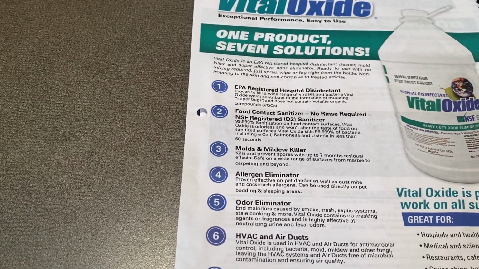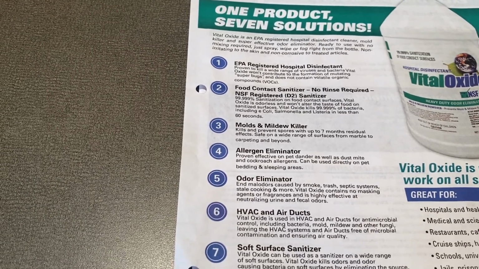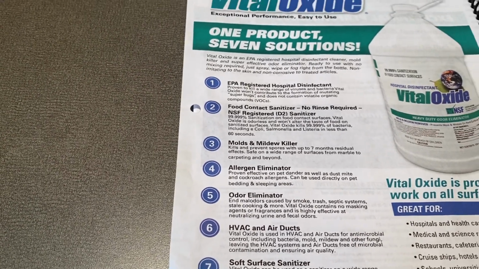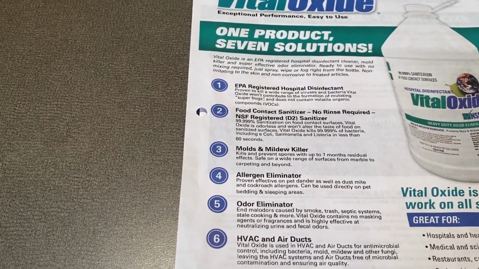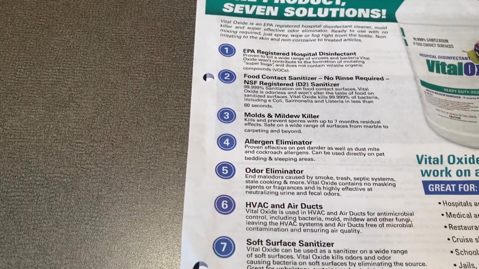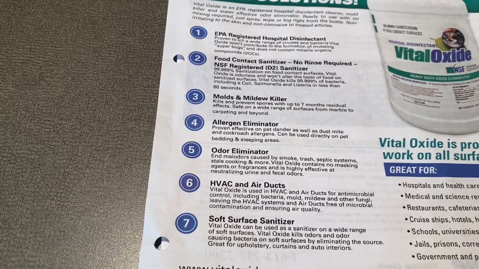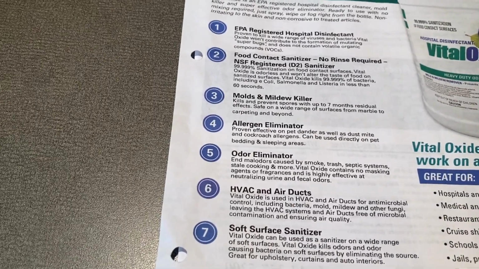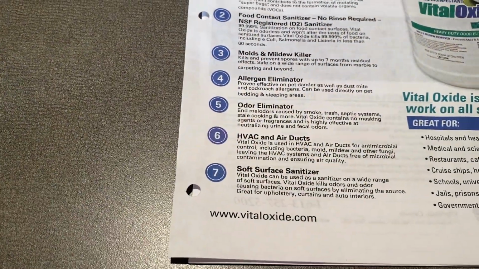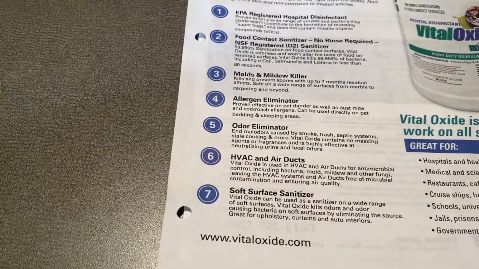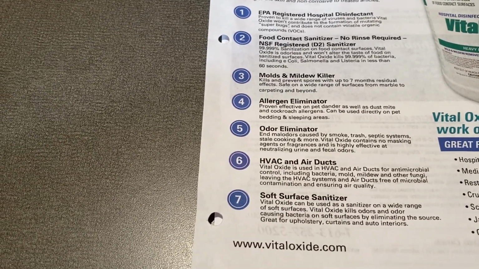It's a mold and mildew killer, and it kills spores for up to 7 months. It's an allergen eliminator, including dust mites and cockroaches, and it actually works on plant pollens as well. It's an odor eliminator, so for smoke or almost any odor, including where I would normally be using it, for urine odors, and it works extremely well for that, and will in most cases remove the urine staining as well.